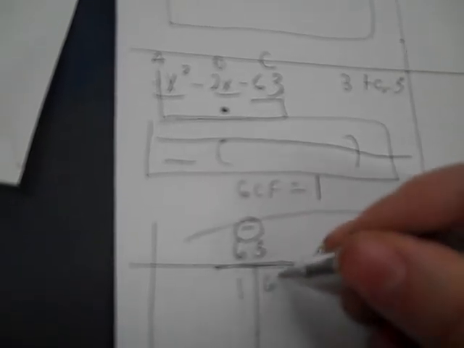So 1 and 63, not 2. 2 is a decimal, so I skip 2. Now I put divide by 3. 21 minus 3 is not 2. That's a decimal, don't put it. 5 by 5, decimal, don't put it. Now go to 6, decimal.